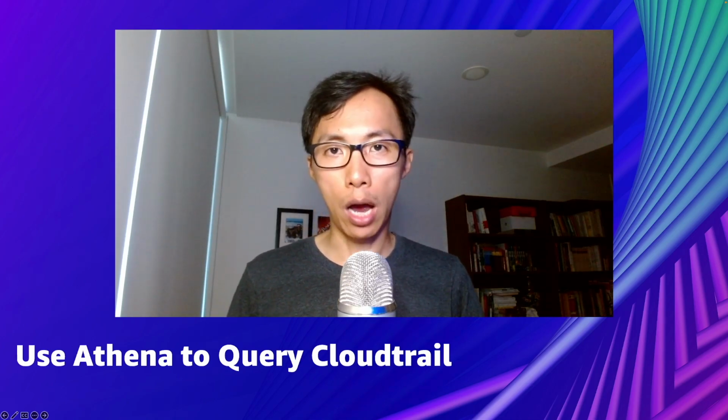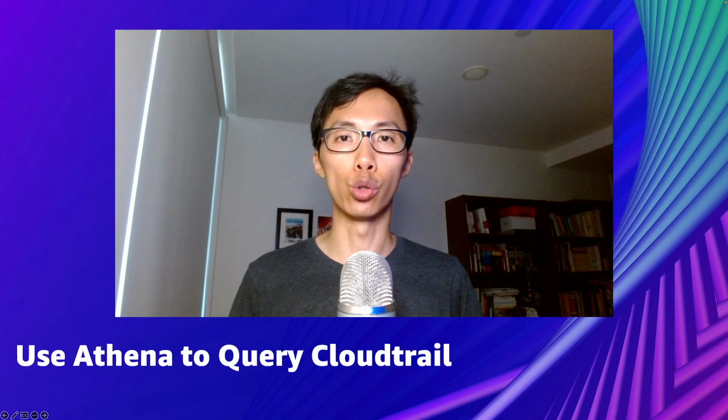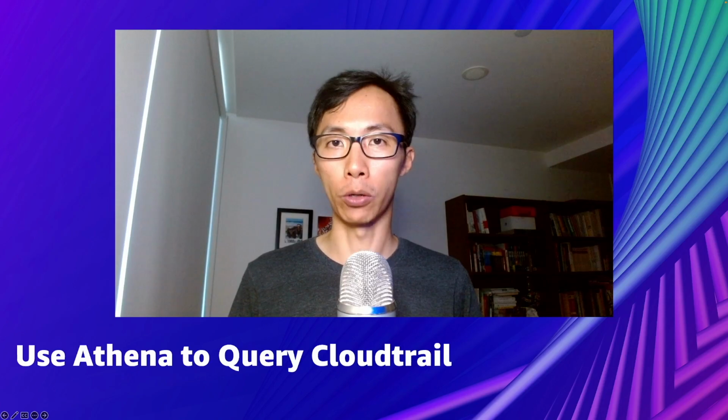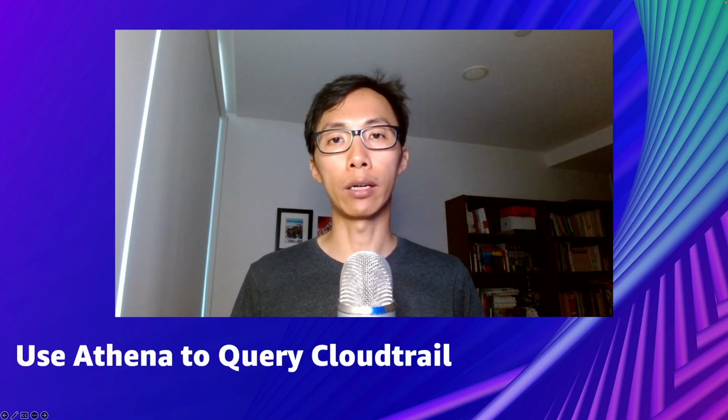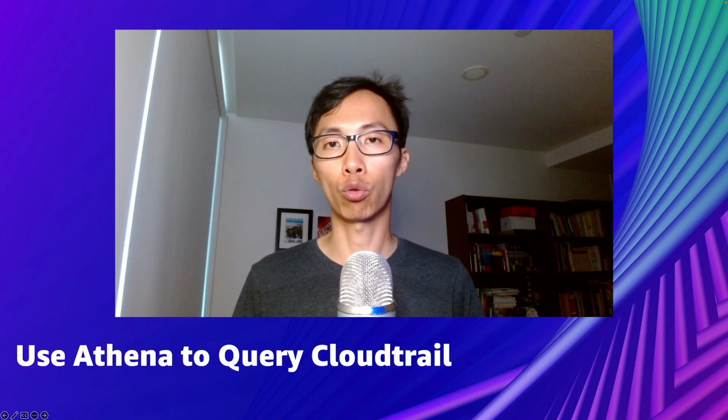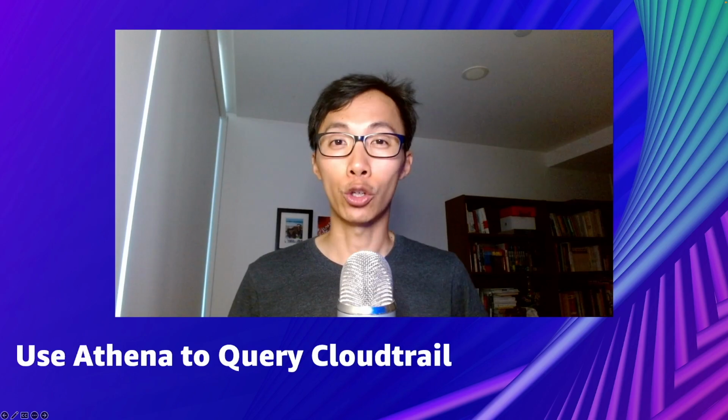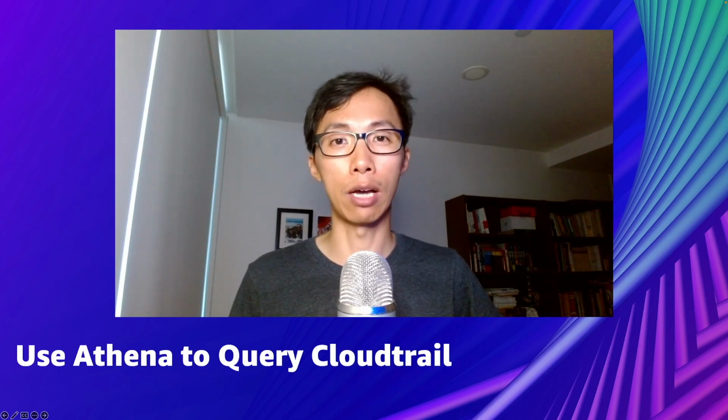As we know, incident response is a very critical time for the security analyst to try to get as much insight and information as possible, in a faster manner. So the more you know about using Athena and CloudTrail and querying those logs, the better position you will be in. So now let's look into how we can use this service.